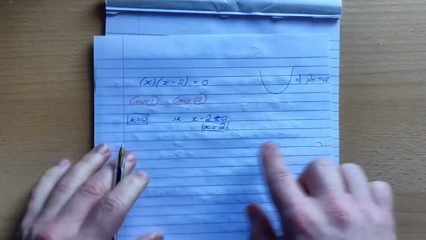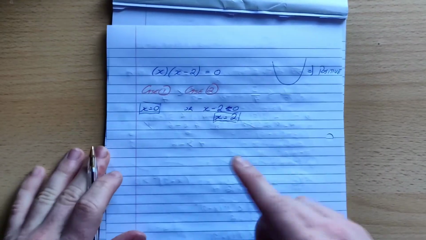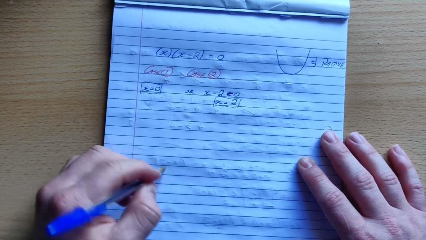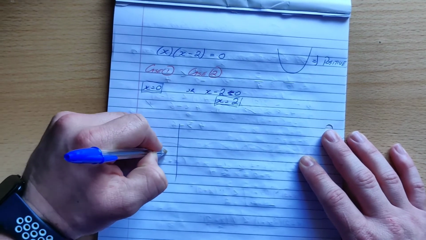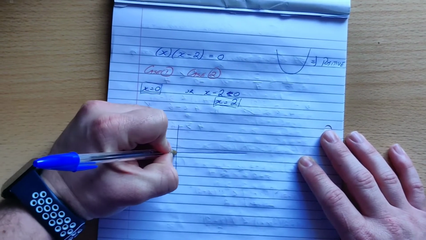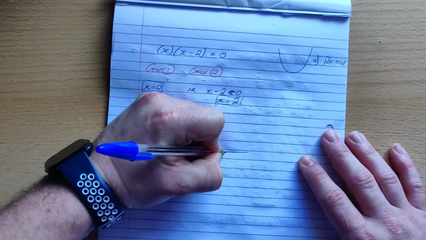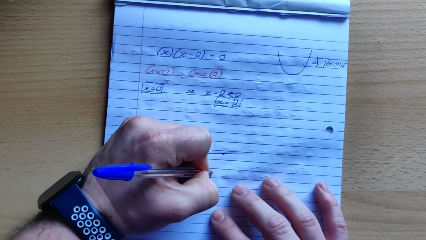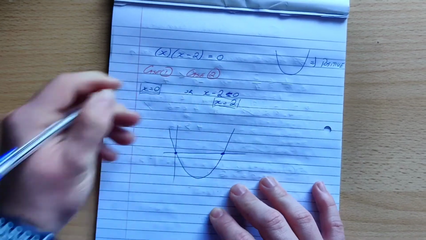Now, if I can mark in the roots, I'm nearly done. So I'll draw a quick quadratic graph. One of the roots is 0, one of the roots is 2, and we know it's positive, so it's going to be a U, so it looks something like this. That's what our graph looks like.